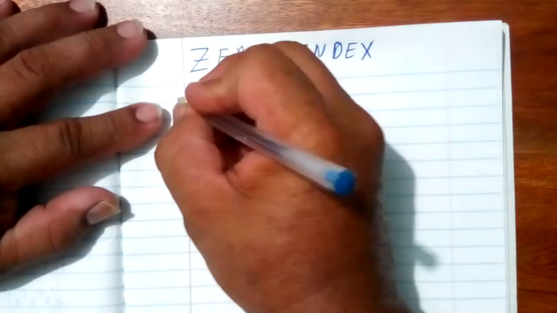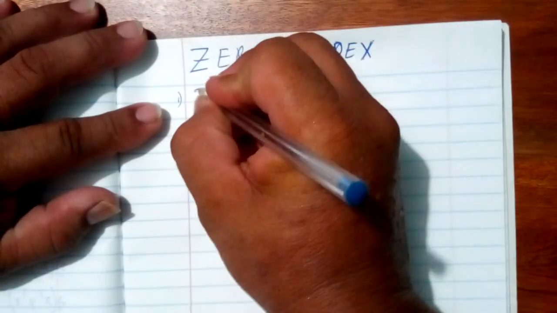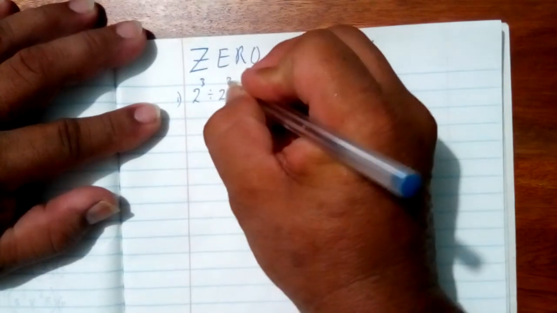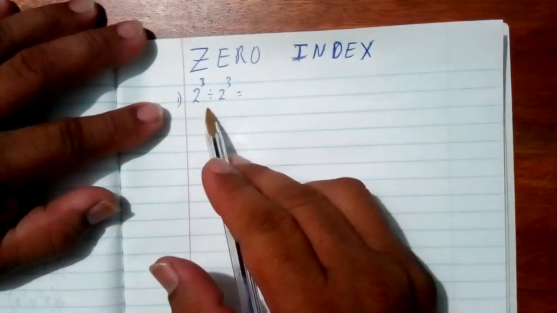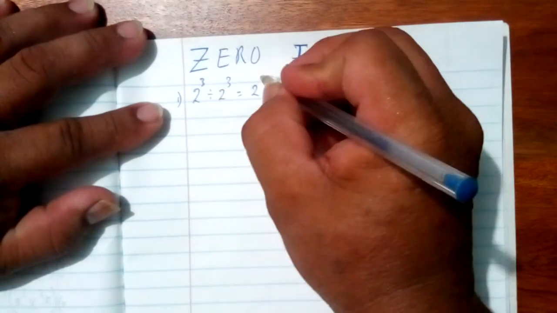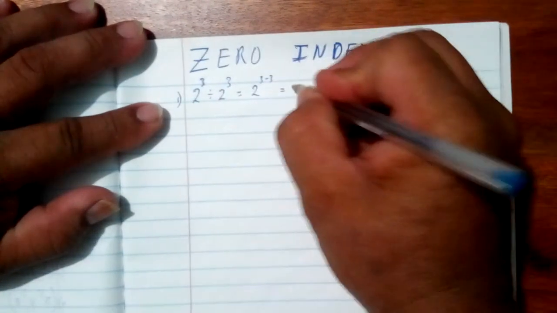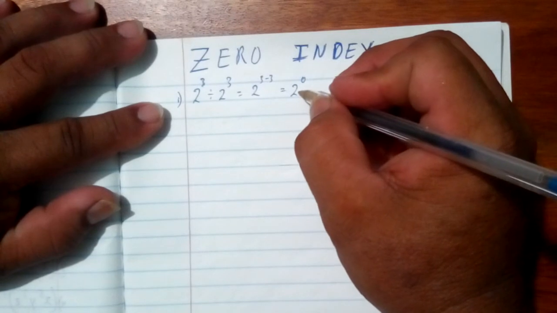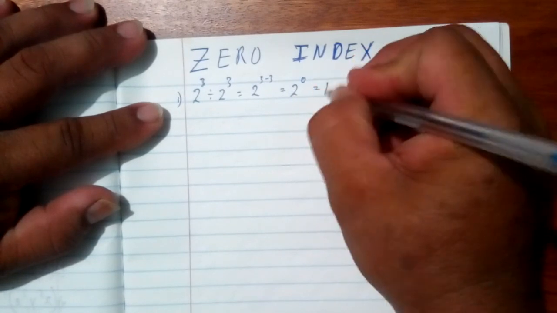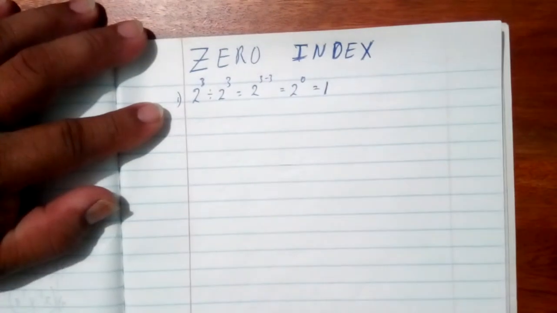So we have an example: 2 to the third power divided by 2 to the third power. What does the rule of division say? You will keep the base and subtract their powers. So 3 minus 3 gives us 2 to the 0 power. Now, 2 to the 0 power is actually 1. So that is what we do.